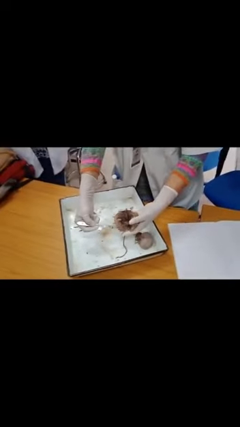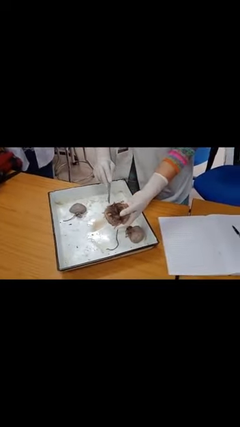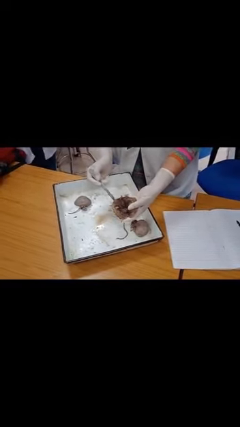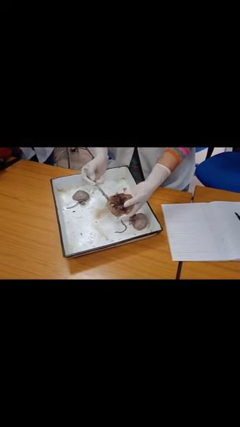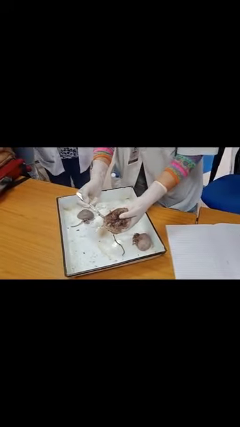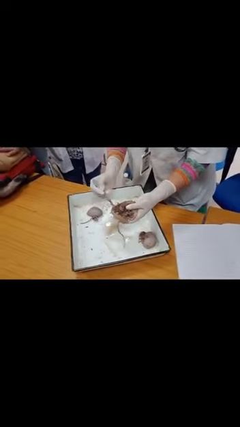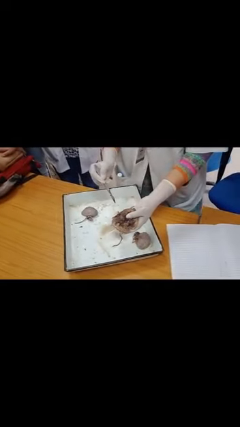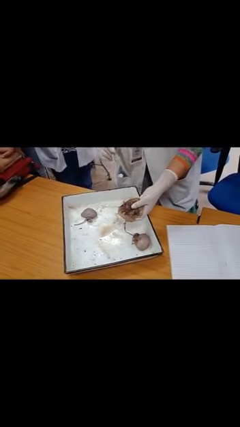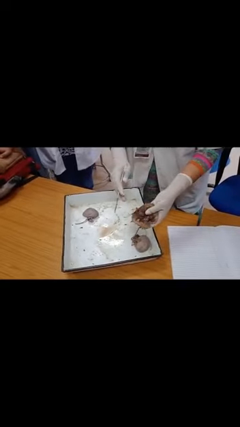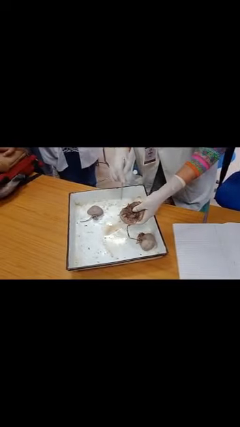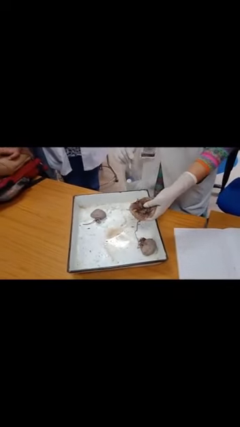This is cortex. Okay. Tell me the texture of these two things, the cortex and the pyramid. So you have to say the cortex is granular and darkly stained, whereas the pyramid texture is striated and lightly stained. This you have to tell. Pyramid is lightly stained and striated, having striations, whereas the cortex texture is granular and darkly stained.